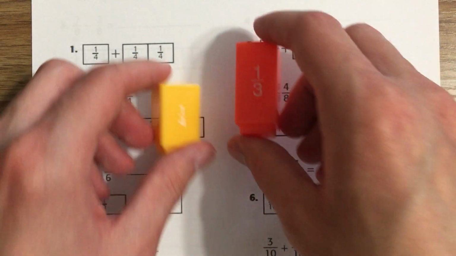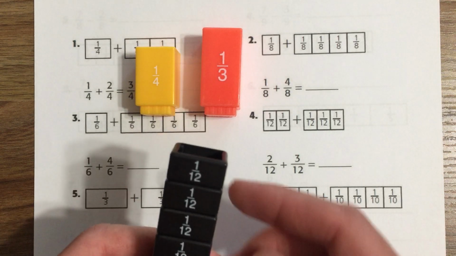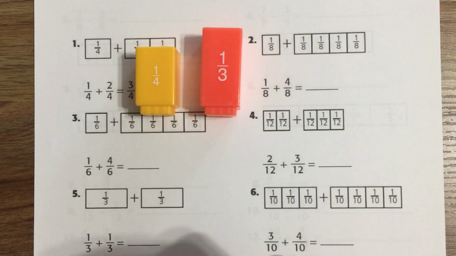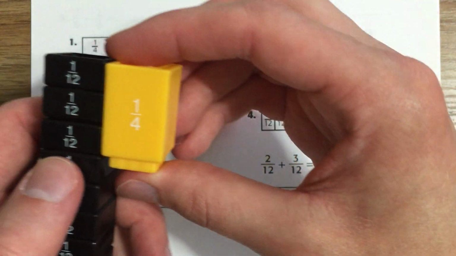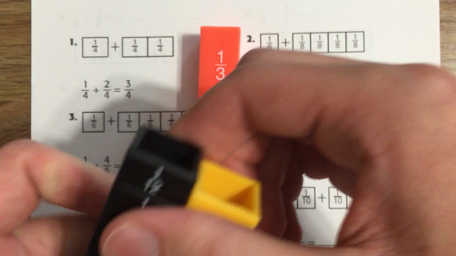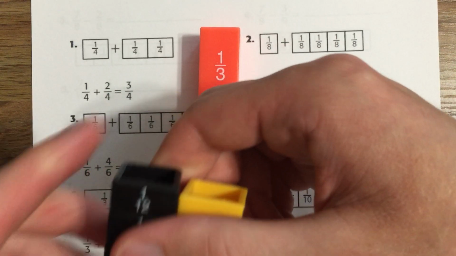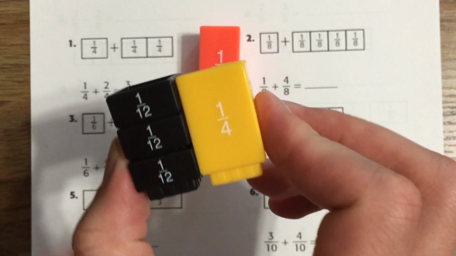What if I did this, though? And I am getting off topic just a little bit. But what if I decided, how many of these 12th blocks do I need to turn into a 1/4 block? Well, it looks like 3 of these 12ths are the same size as 1/4.